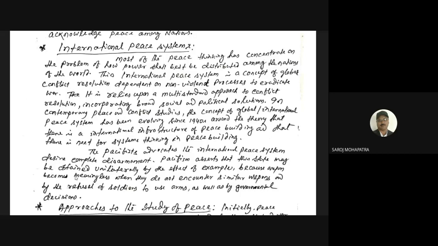In international politics, what it says is conflict for power. It is a power game which always creates violence and terror, and it always gives a threatening situation to human existence.